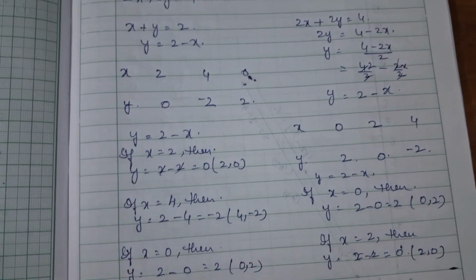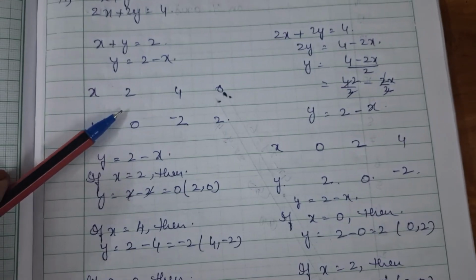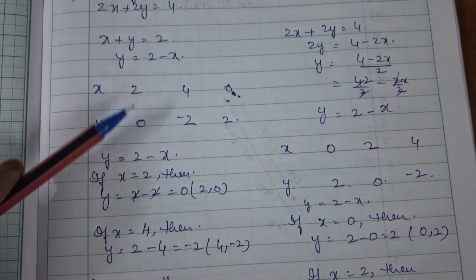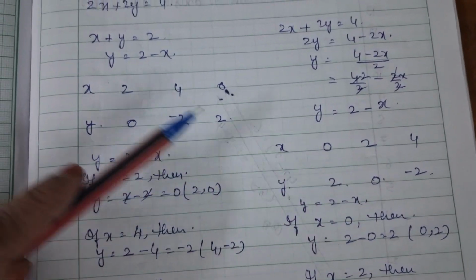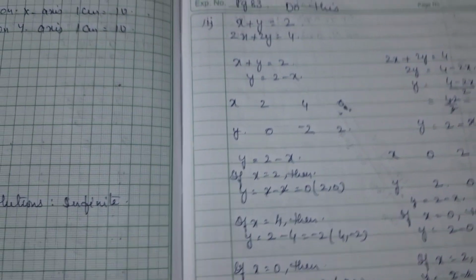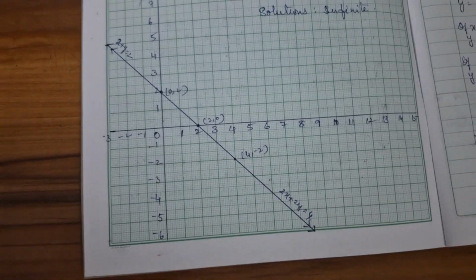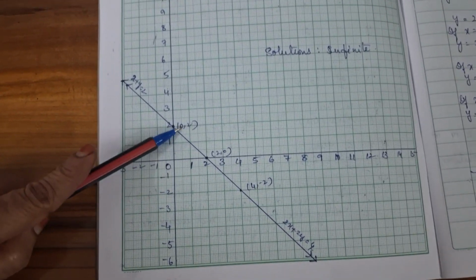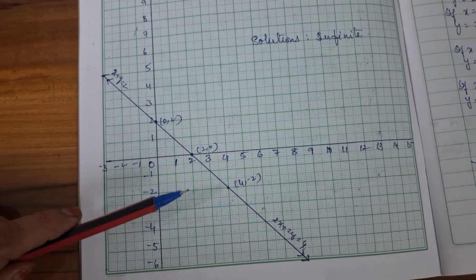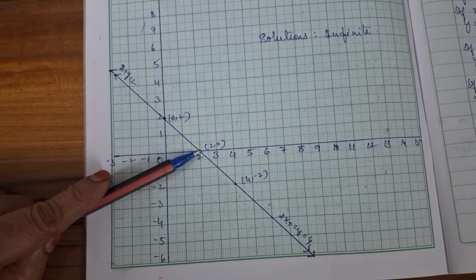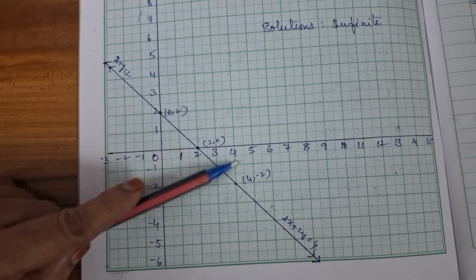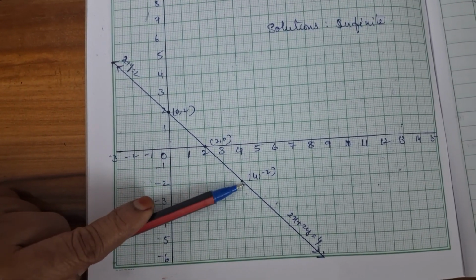So actually here itself you can understand x is 0, y is 2 in both the cases. X is 2, y is 0, same in both the cases. X is 4, y is minus 2, same in both the cases. The same values, if you represent here, you are going to get only these 3 points, children, because they are same. 2 comma 0 is this one, 0 comma 2 is this one, and 4 comma minus 2 is this.